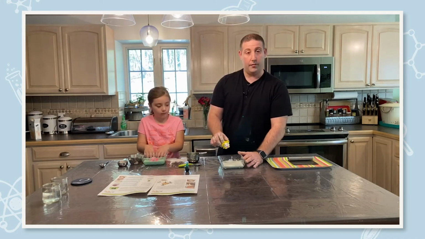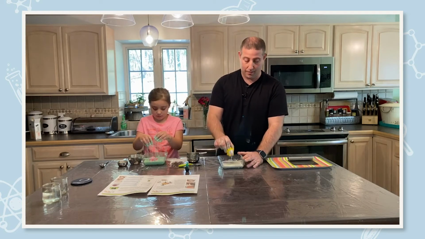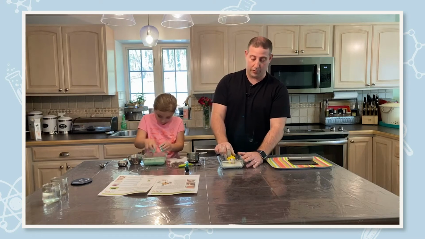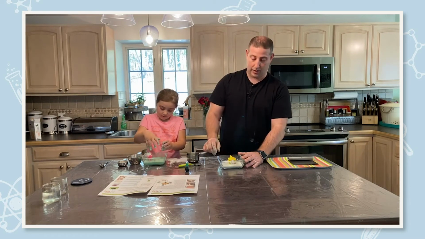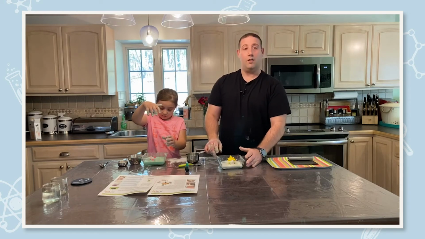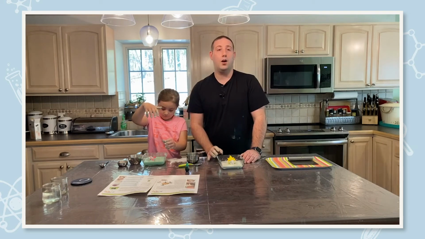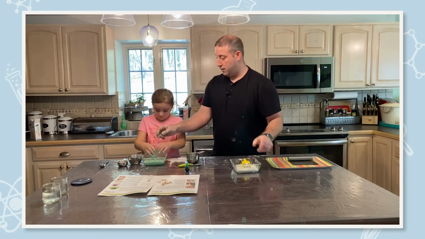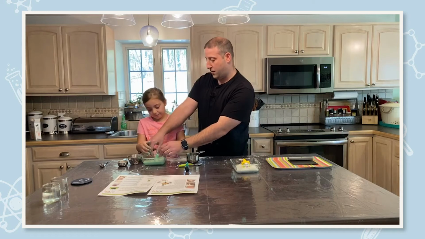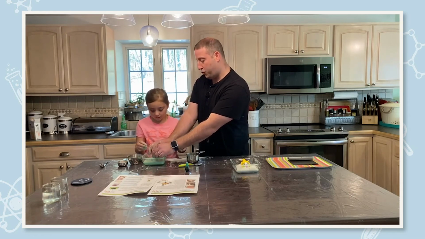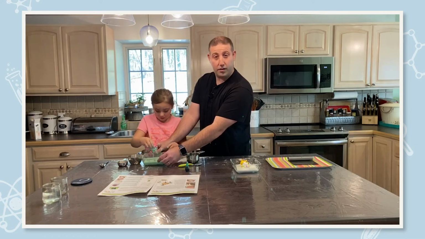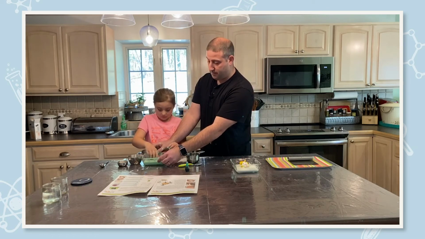Yep, but the more pressure you apply, it doesn't go in. But if you were to just let it go, it's going to actually just sink in. Just like quicksand, the harder you fight, the harder it is to get out. Now, Callie, we have it in there. Try pulling it out real fast. Did you notice the resistance? Pull it out again.